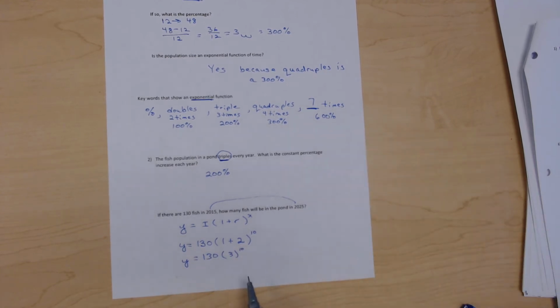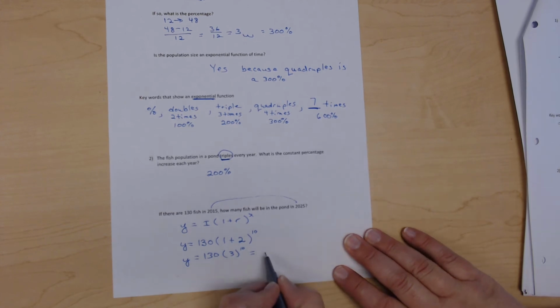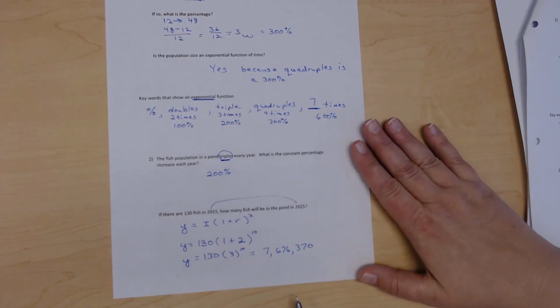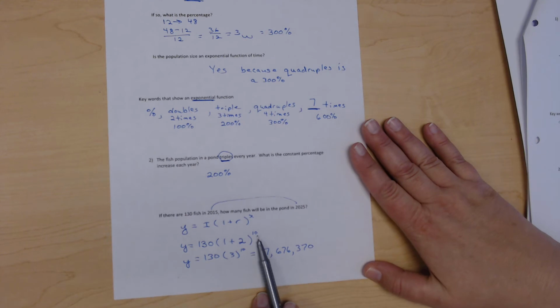Okay, and this number is quite large. Okay, but remember, that's what exponential does. So this gives us, I think it's 7,676,370. Okay, and that's what our book also talks about. Maybe, you know, this equation doesn't hold true past 4 years. So they always say, keep in mind how many years is your model realistic. So taking a look at this, it might not be realistic, but at least that's what it is predicting. That's what this equation is predicting for 2025.